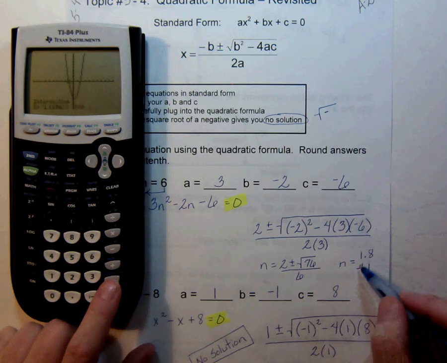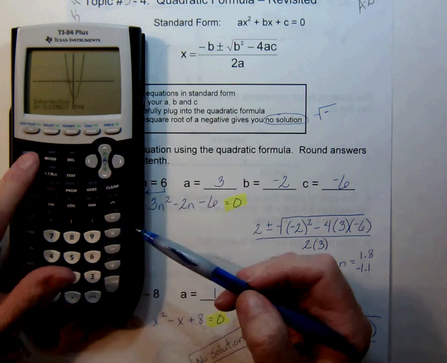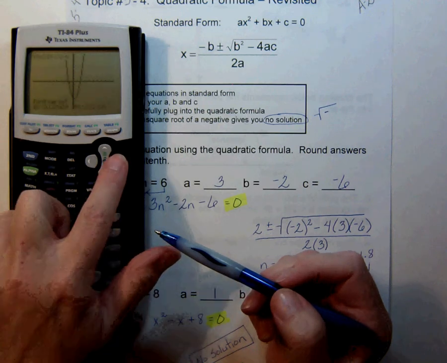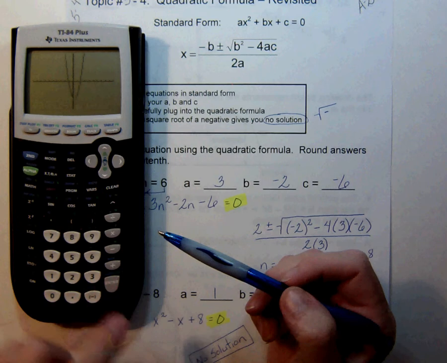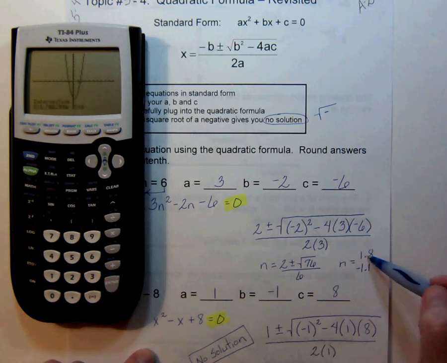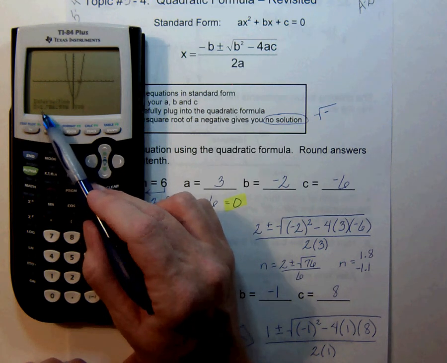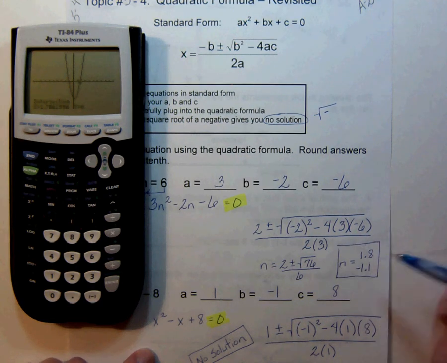So your first one's at negative 1.1. I just rounded to the tenths place. That's your first 0. Second calc, intersect, slide the cursor around to the other side. Enter, enter, enter. I'm sorry, positive 1.78 would round to 1.8. So your solutions for that are this.